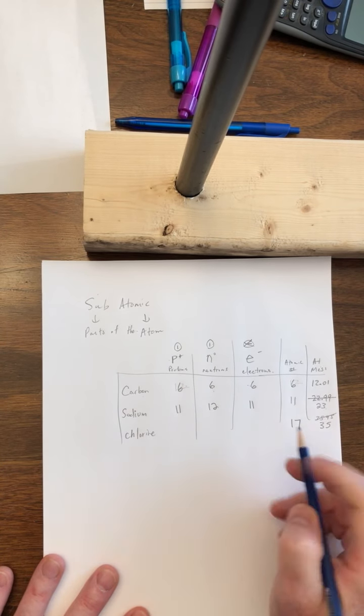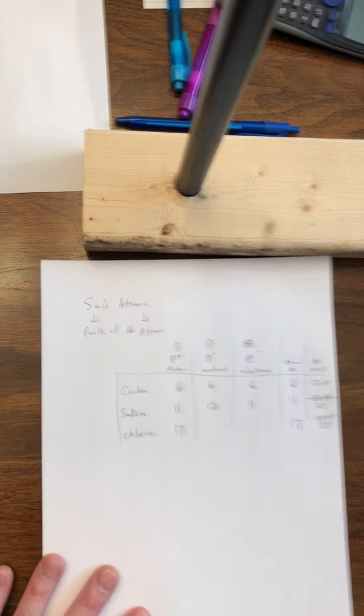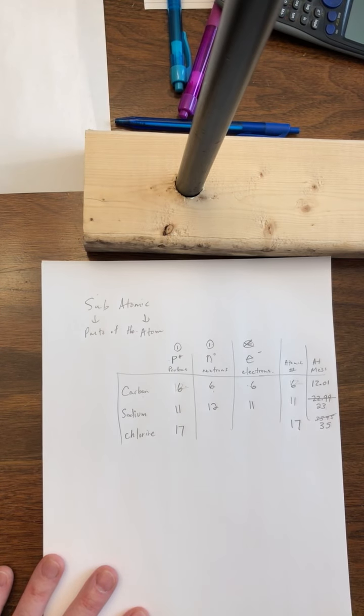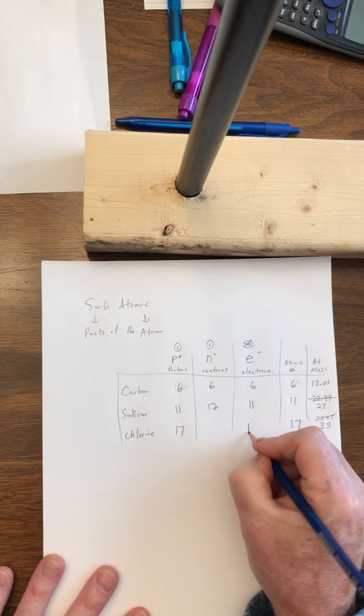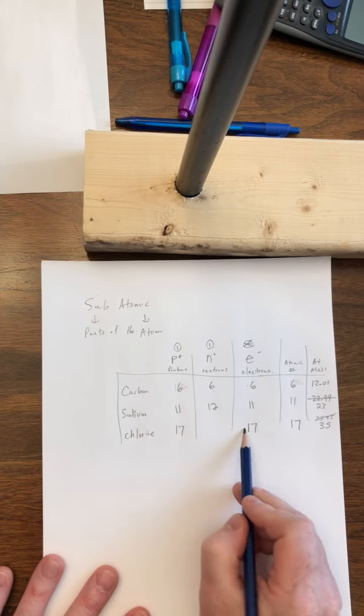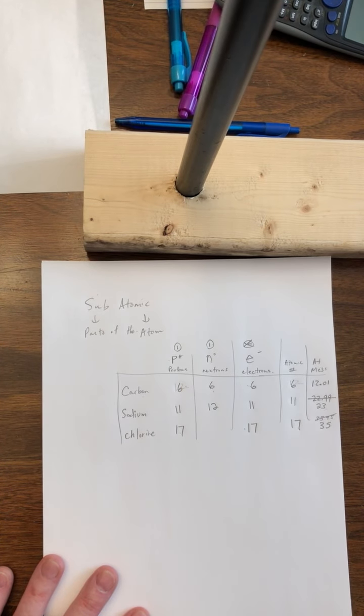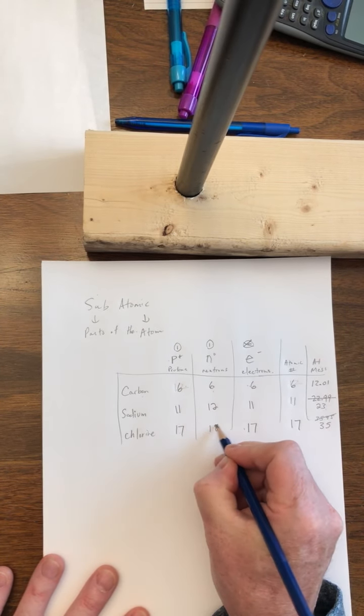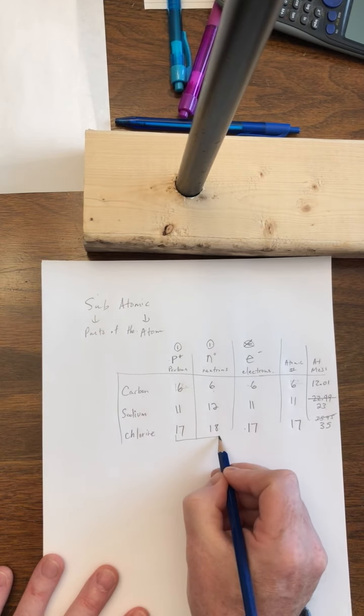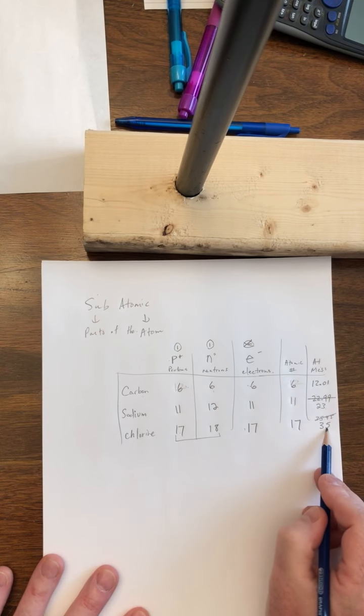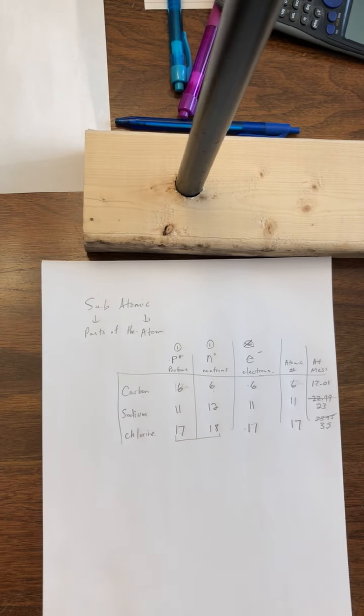The atomic number 17 tells me that we have 17 protons. Because all atoms are neutral, I would have to have 17 electrons as well. The pluses and the minuses balance each other out. And I would have to have 18 neutrons, because 17 plus 18 gives me a weight of 35.